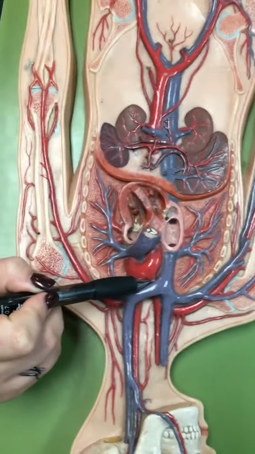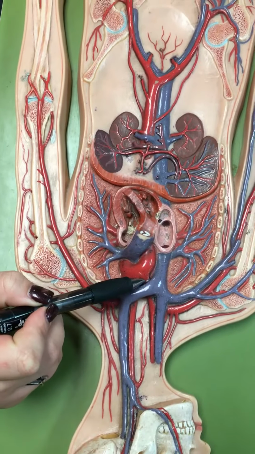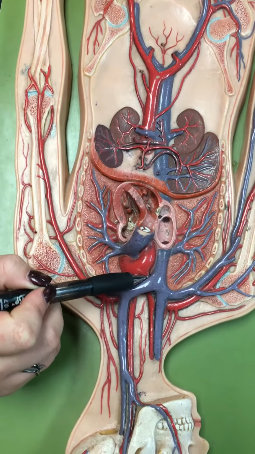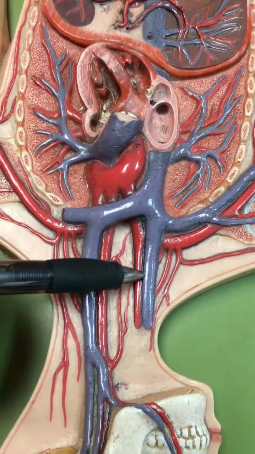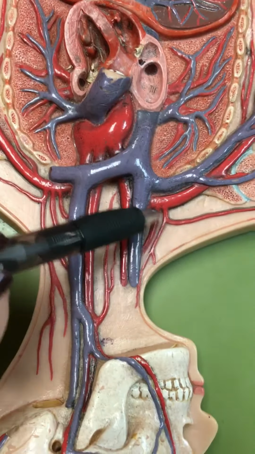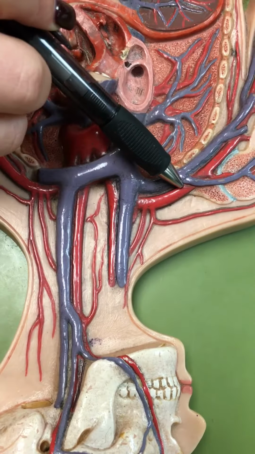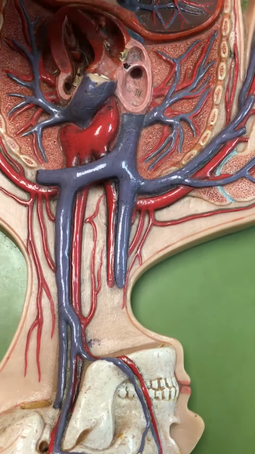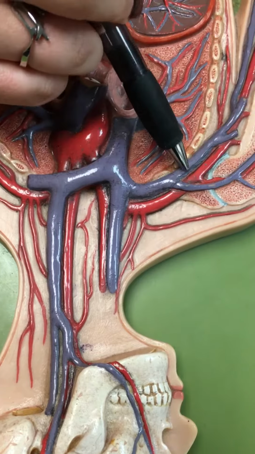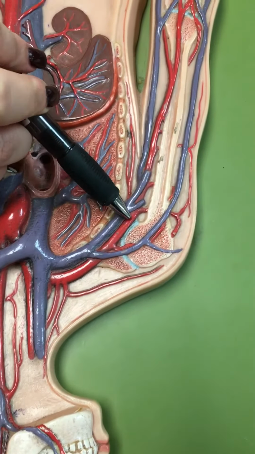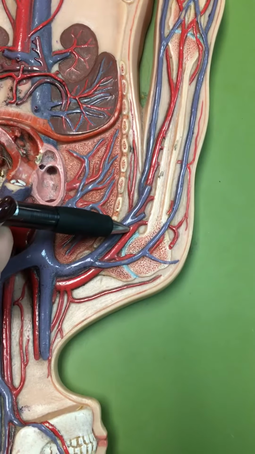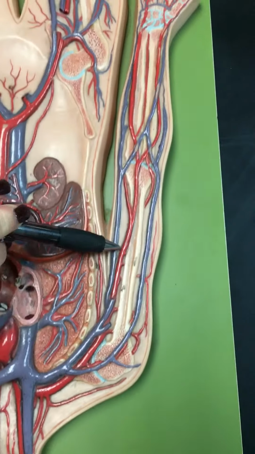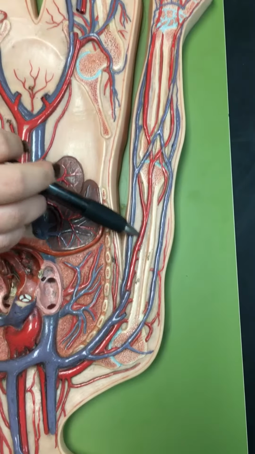The first branch is the right brachiocephalic artery, which breaks off into the right common carotid artery and the right subclavian artery. The right subclavian artery turns into the right axillary artery. Then the right axillary artery goes down into the right brachial artery.